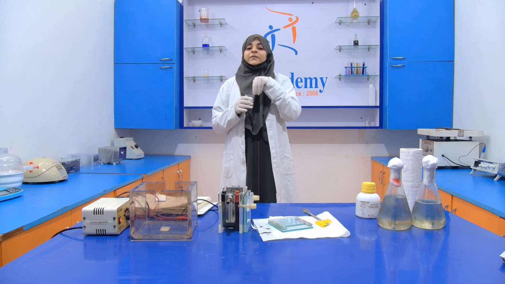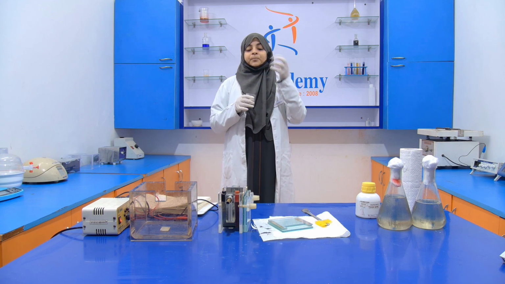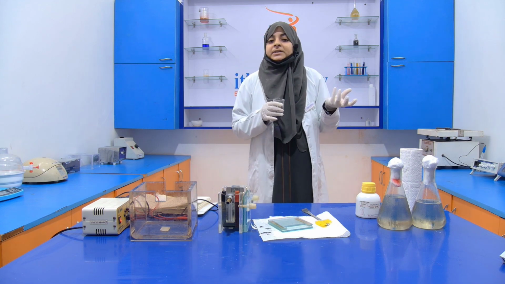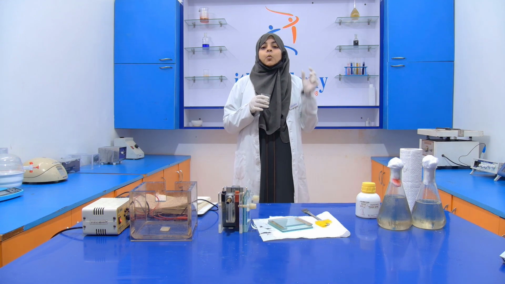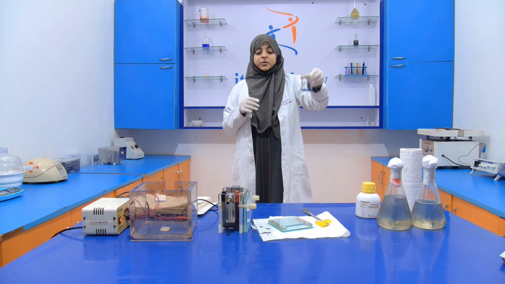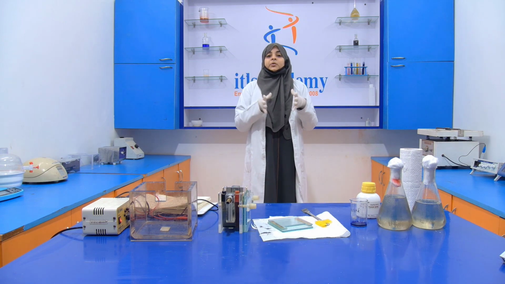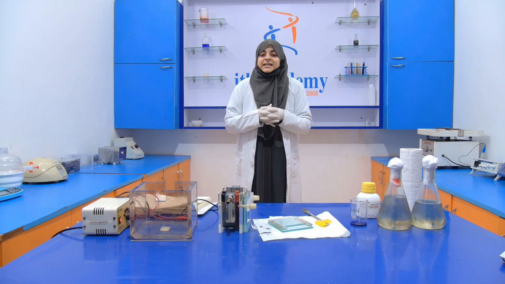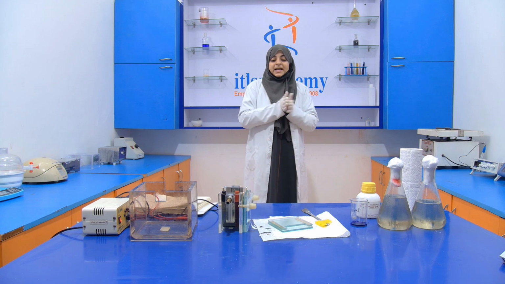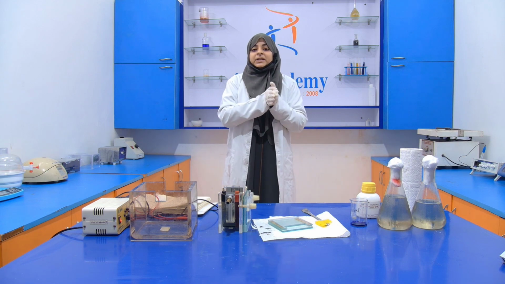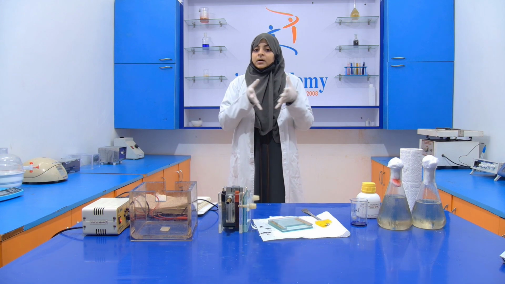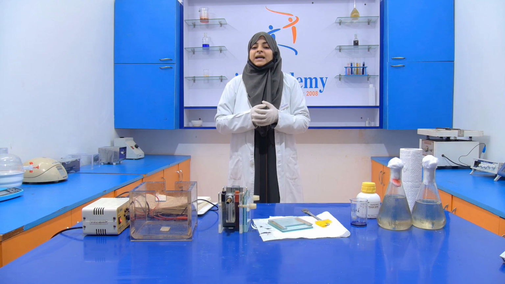Here we add a mixture of the proteins. Then we put it into the water bath at 100 degrees Celsius for 10 minutes. Then after that, we pour this inside the well. Okay, so let's start the experiment. I am going to pour the sample into the well.